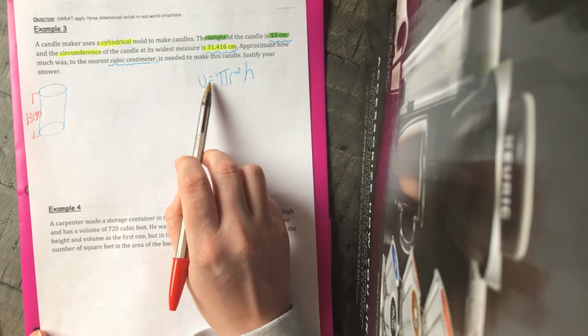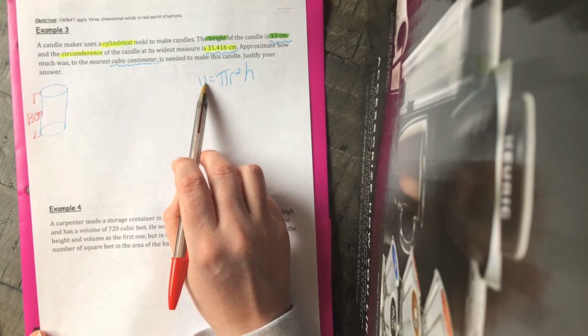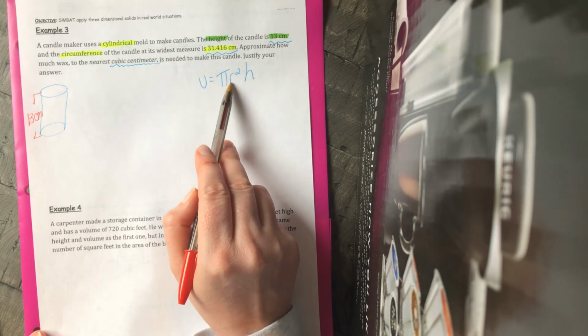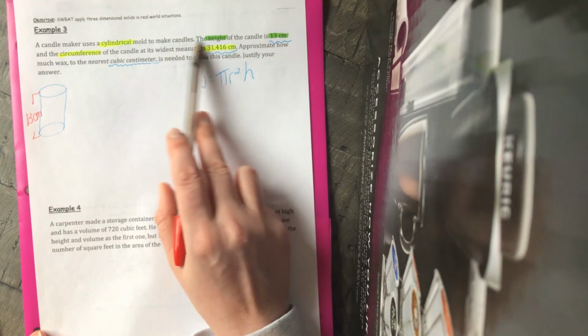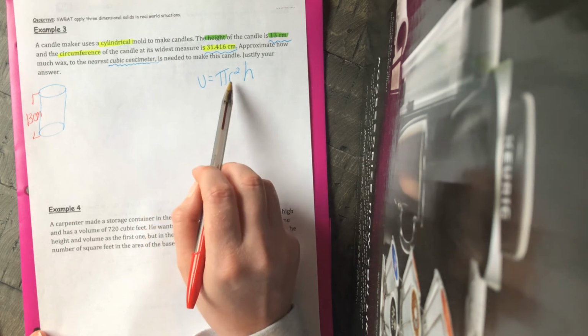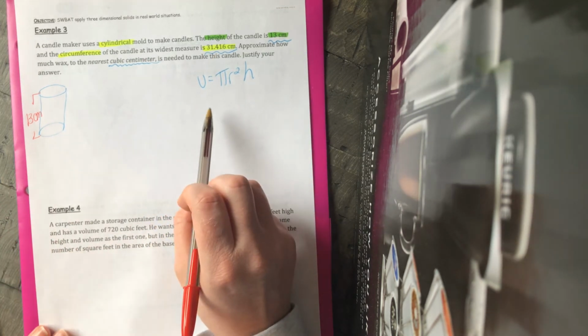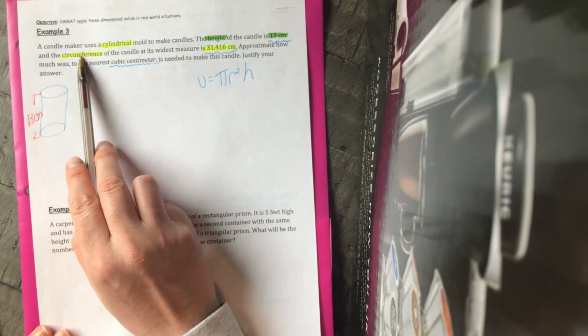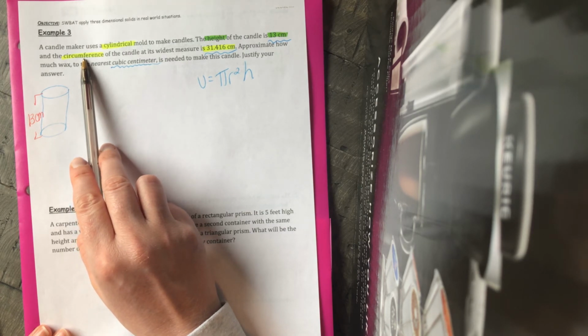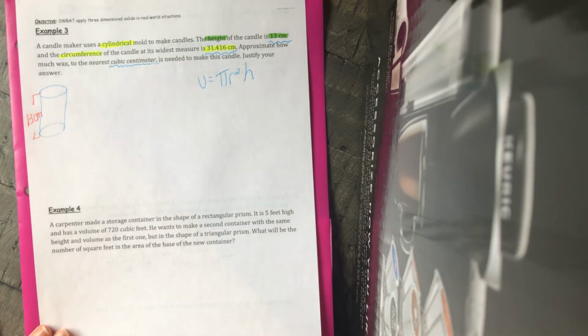If I want to find the volume, I don't only need the height, I also need to find the radius, which is something that they did not give me. They also didn't give me the diameter. I know the radius is half the diameter, so that's not really working either. The only other vocab word they gave was the circumference, okay? Just as a refresher, if you are walking the track at school, the track is in the shape of a circle, all right?